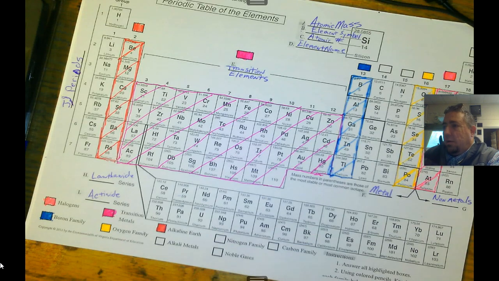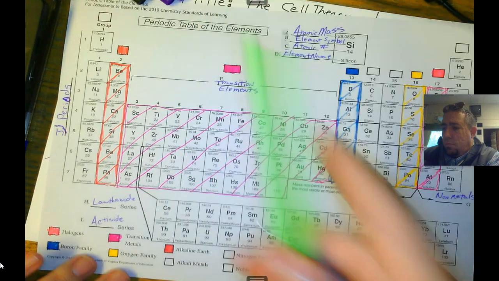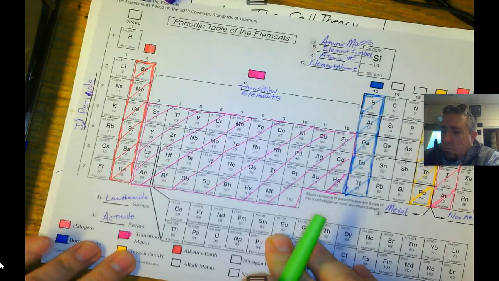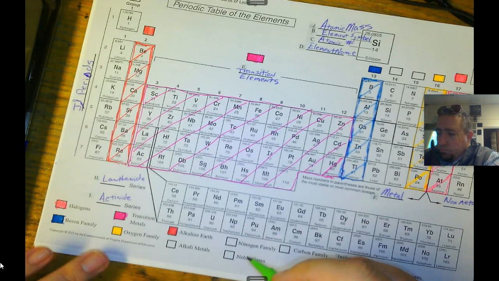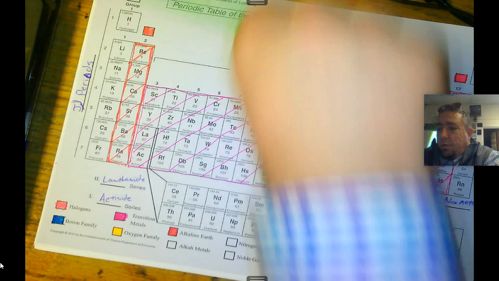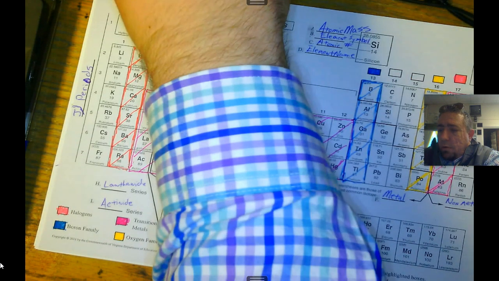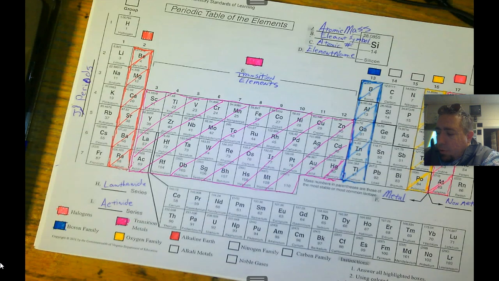Okay, what about alkali earth metals? That one is the first one. Correct. The first one? Is that right? No, it's right. I was just trying to think of the color scheme here. Let's do purple.